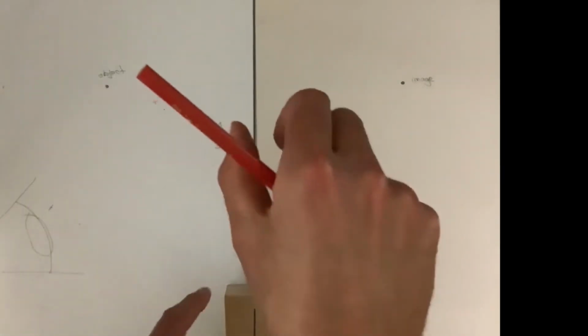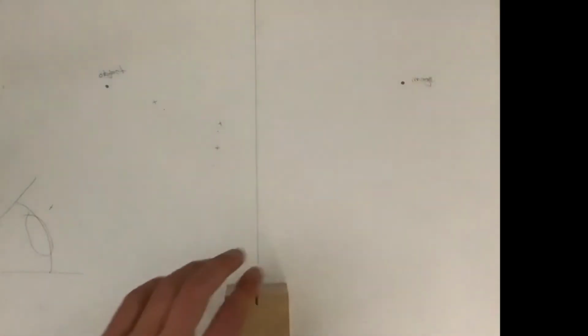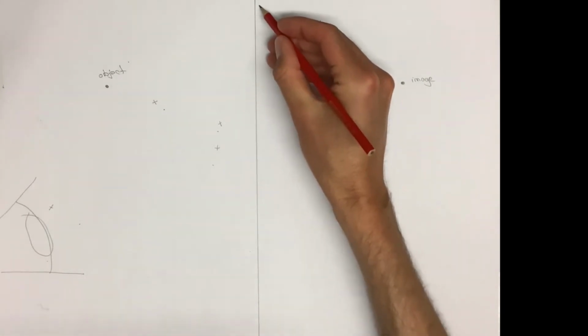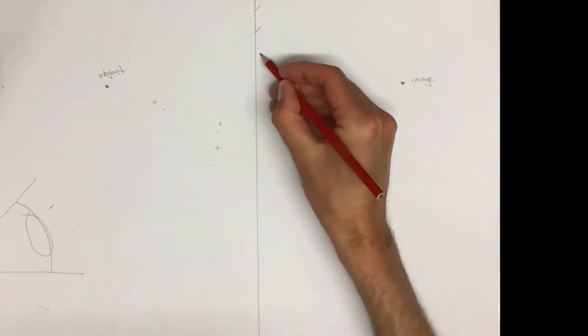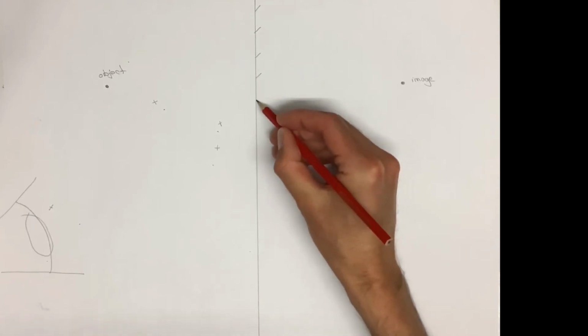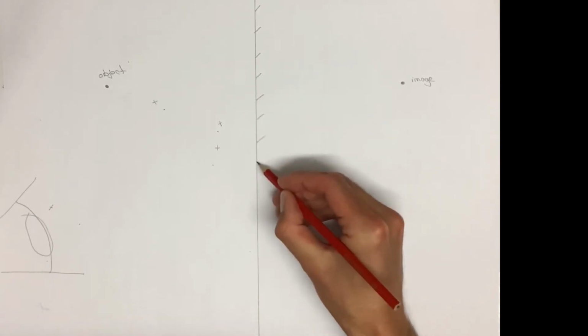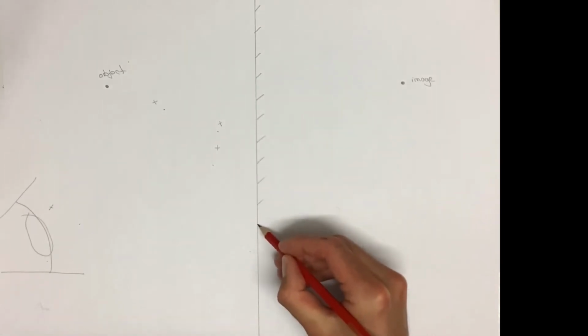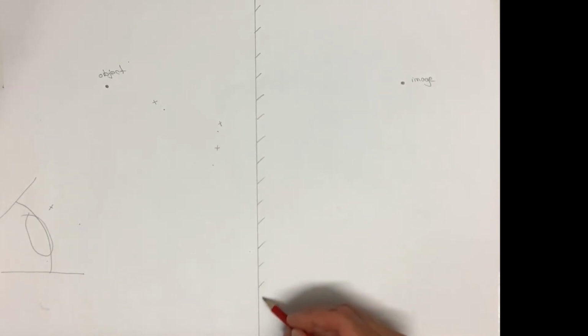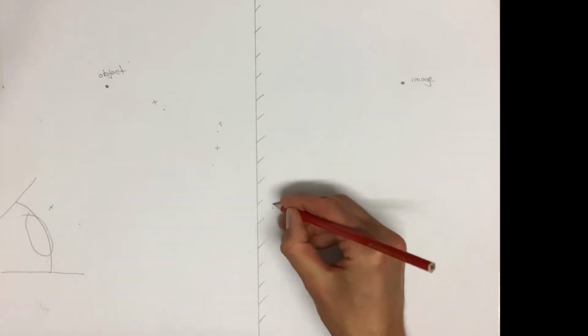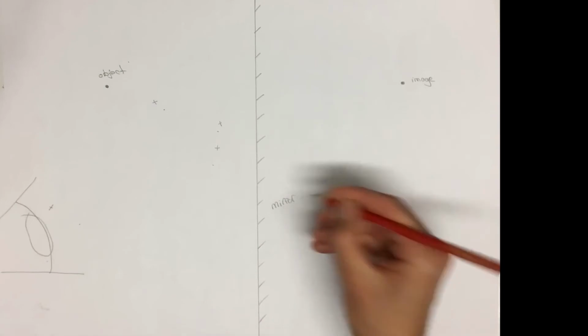So I'm going to remove the mirror out of the way completely. This line down here was representing the mirror, and normally you would put these little hash symbols or little lines to indicate the side which wasn't shiny. So let me put those on and label this up as the mirror.